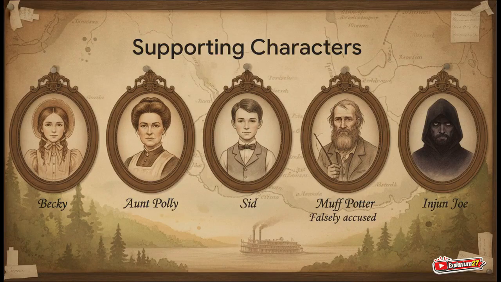But they certainly don't inhabit this world alone. There's a brilliant cast of supporting characters rounding out the town, providing some stark tonal contrasts. On the lighter side, you've got Becky Thatcher representing childhood innocence, Aunt Polly, who tries her absolute best to discipline Tom while deeply caring for him, and Sid, his very obedient half-brother.